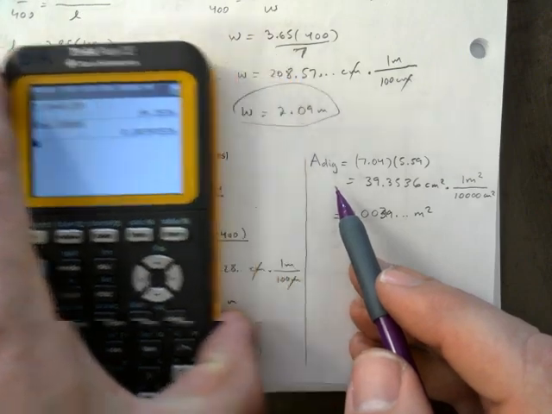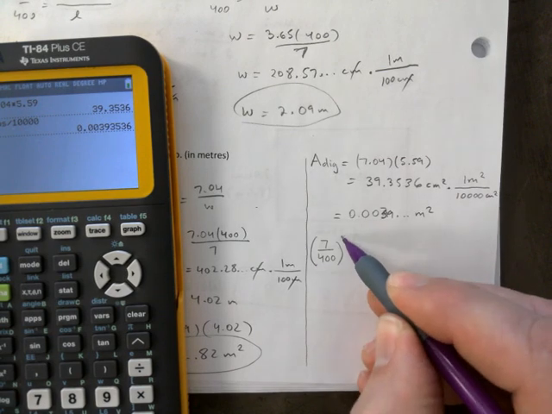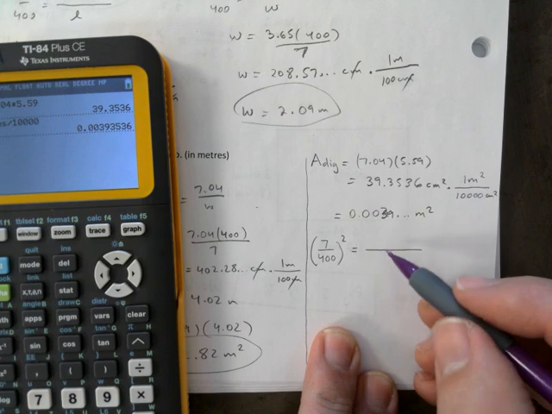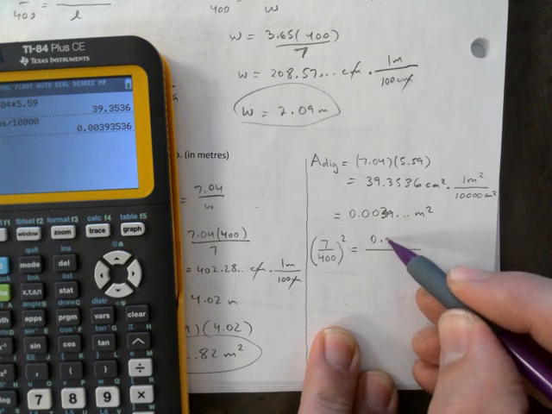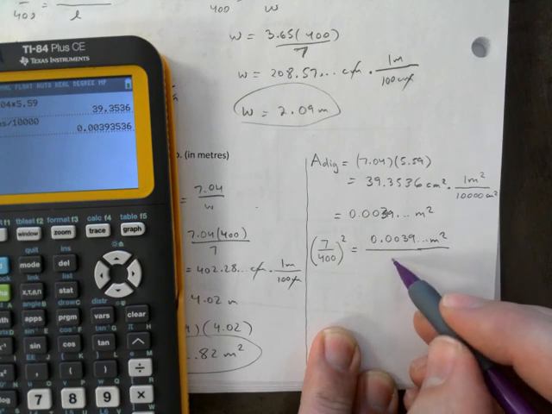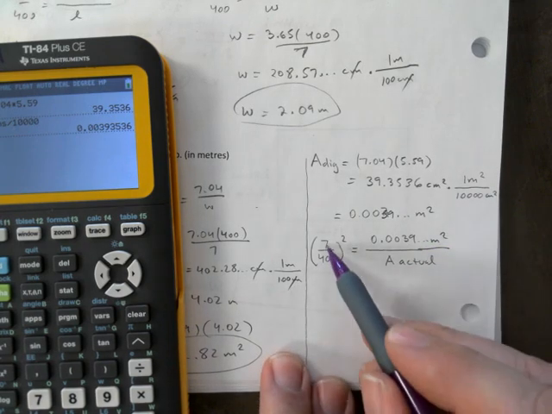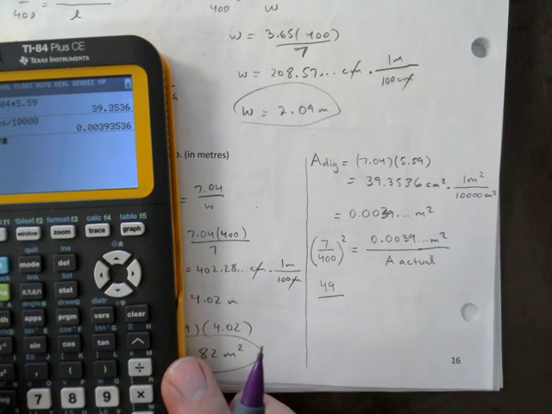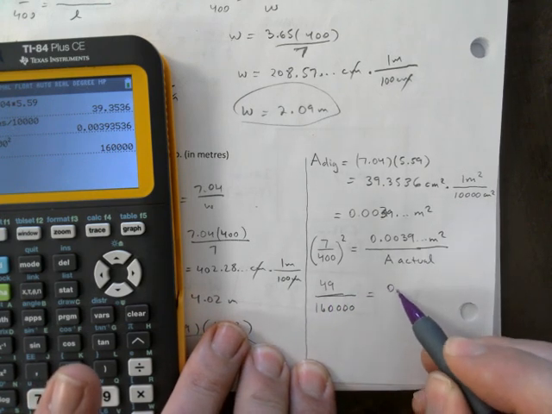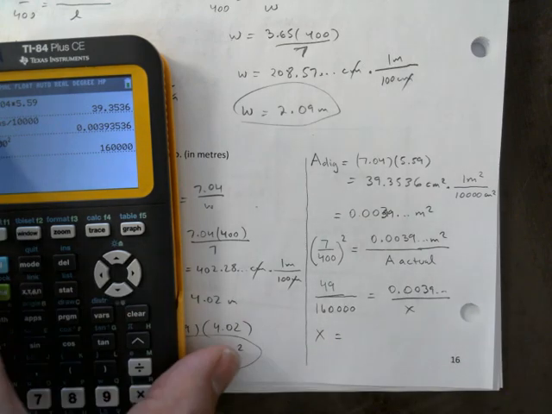For the diagram. Now, remember this? The scale factor squared relates the areas of these two objects, right? So we have the diagram area here, in meters squared, and this is going to be the area of the actual. Diagram over actual, remember? So you square that, you get 49 over 400 squared, right? That's 160,000. 0.0039 keeps going, over x.